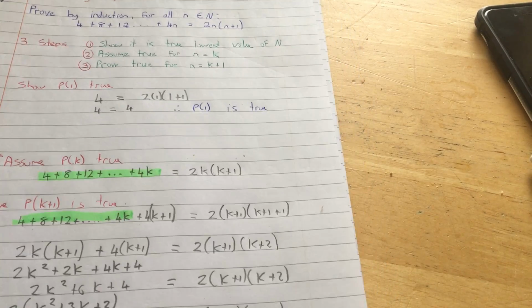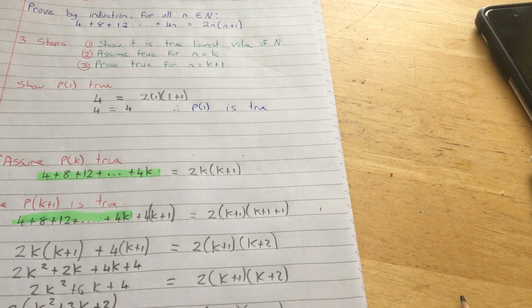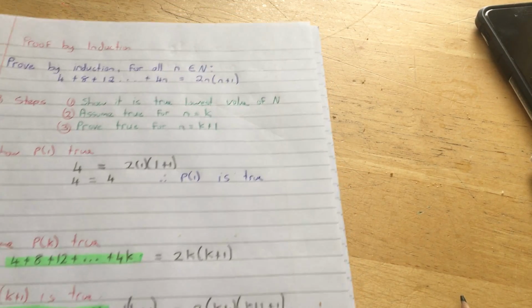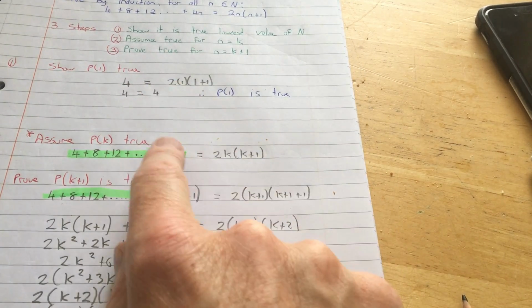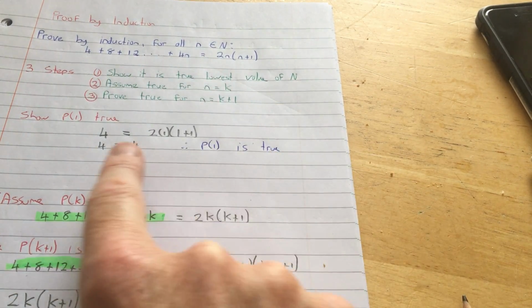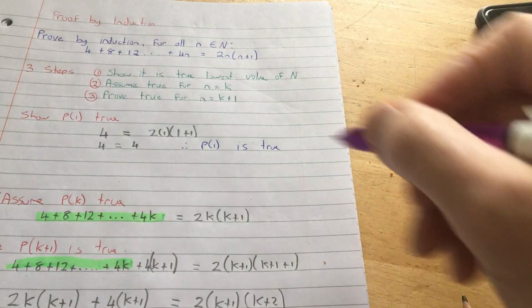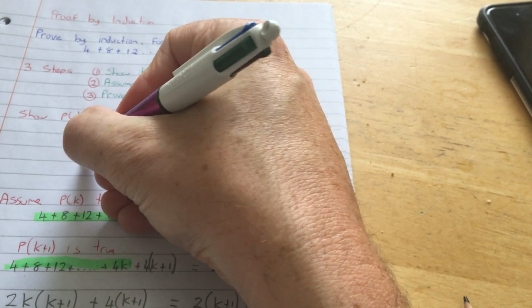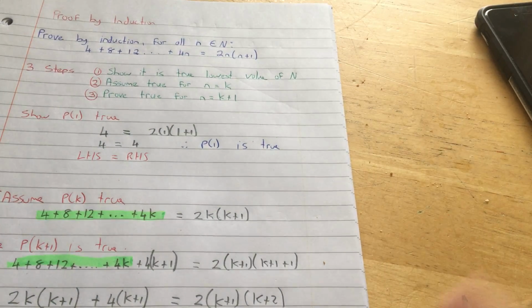Even if you can't get that entirely right from start to finish, and I must unfortunately warn you that this is maybe one of the more straightforward examples of induction. You'll get better at it, but just to the 3 steps which I've put up in red here, show P of 1 is true, so you substitute in 1. In other words, you take the first multiple of 4 and you show that the left hand side is equal to the right hand side. So the proposition is true when n equals 1.